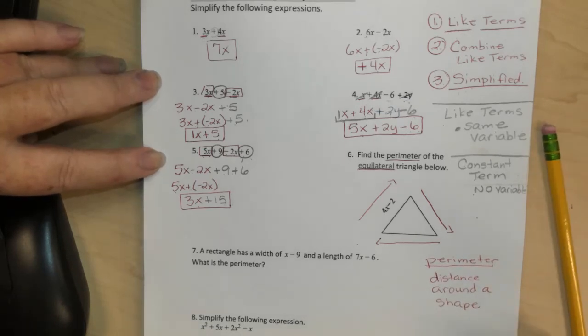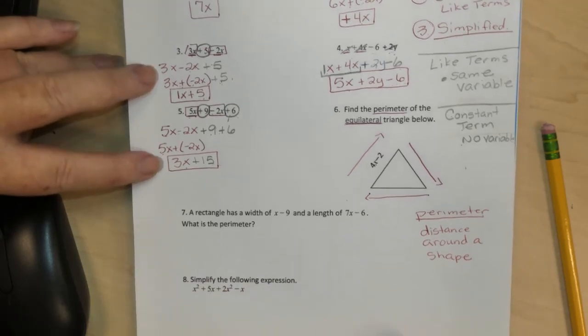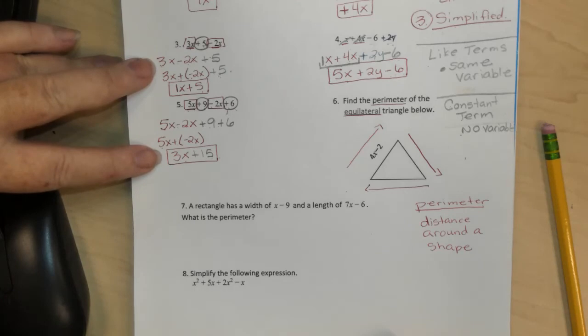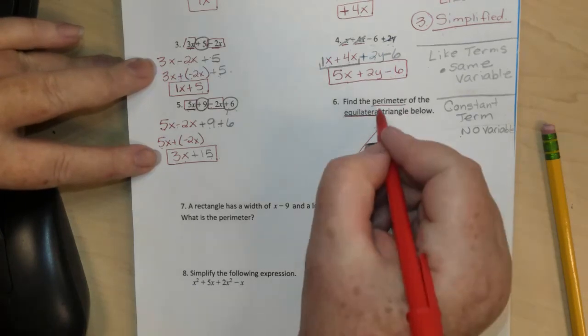Okay, so we're going to add up all the sides. Well, Miss Jones, I only know one of the sides. That could be a problem, but do we really only know one of the sides? Here's our next word.